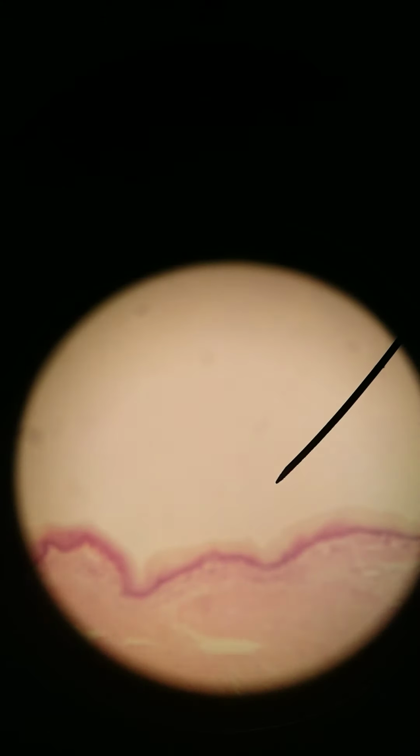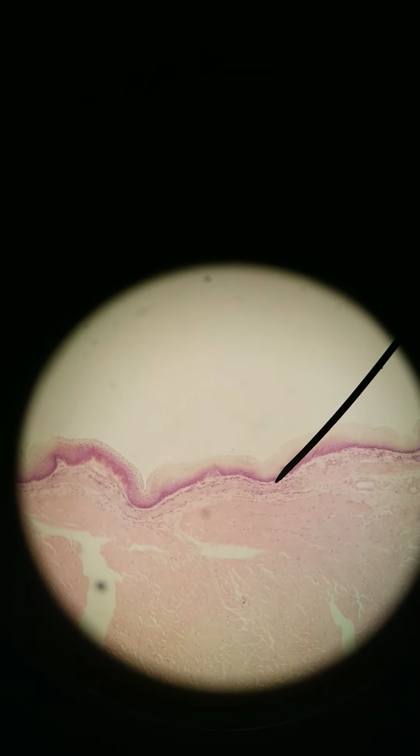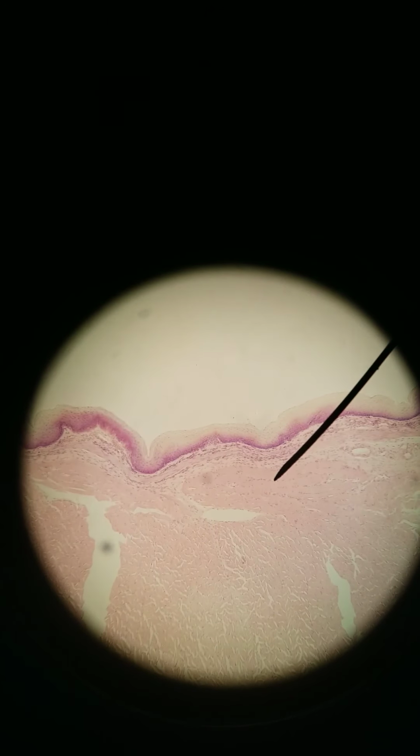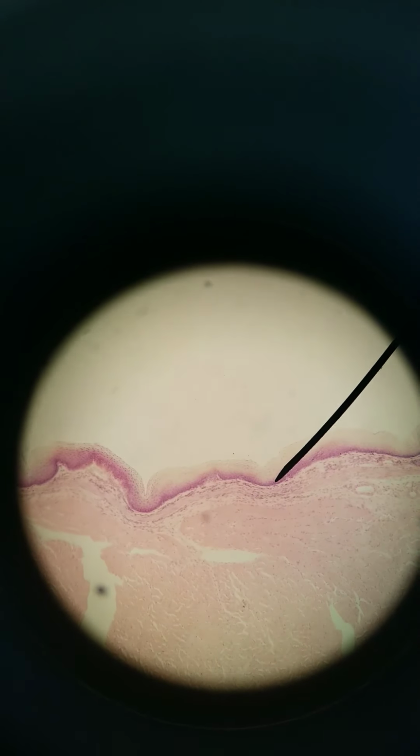Here is 100x. You can see it a little better. Lots of muscle. This is a longitudinal cut, by the way. In a previous video, we saw a cross-section of the esophagus. This is longitudinal. This is 400x.